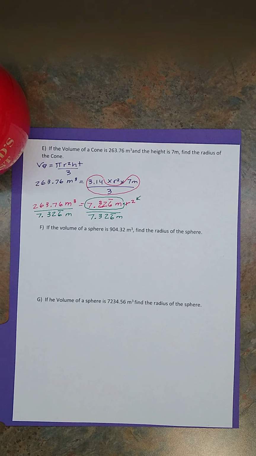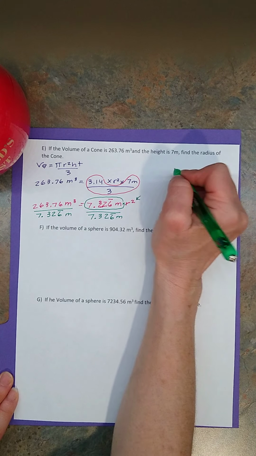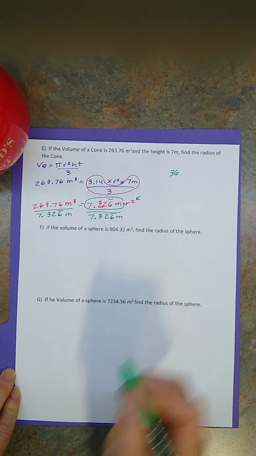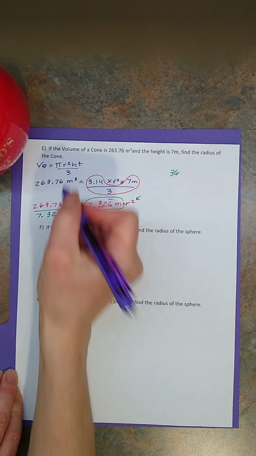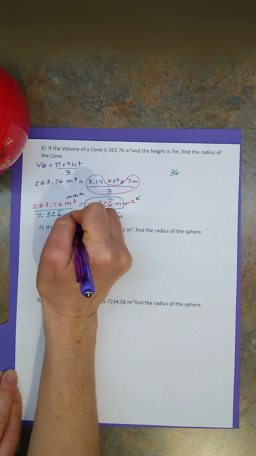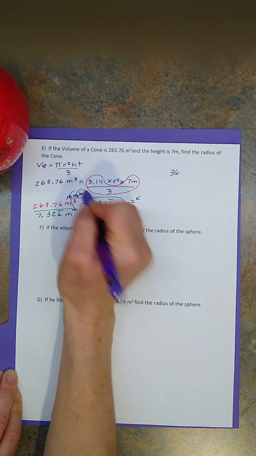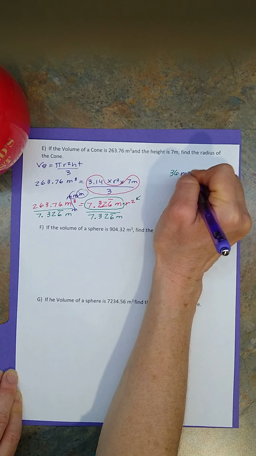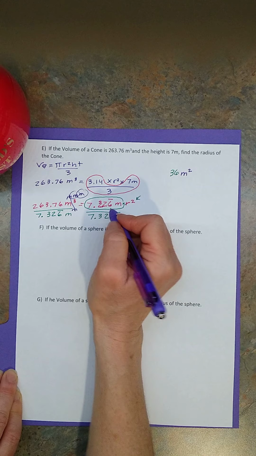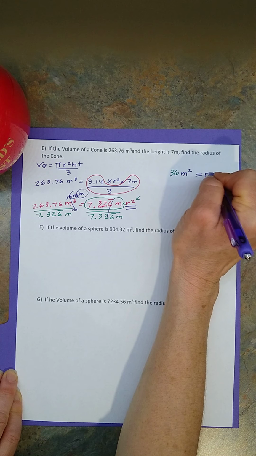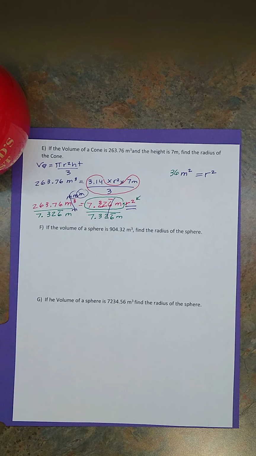263.76. Now hit divide by 7.32 and then hit 6666666 and just fill your calculator with it. And magically, you get 36. And your units, so look at those units. This is meters, meters, meters, and this is meters. Those cancel. You're left with 2 meters in the numerator, so this is meters squared. And that's equal to your r squared. Are you done, Math 8?